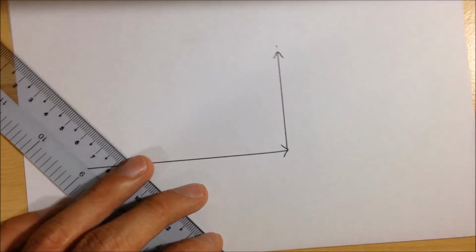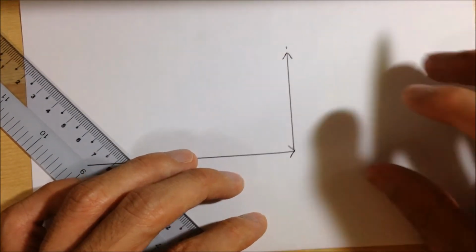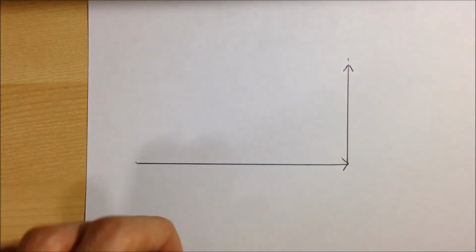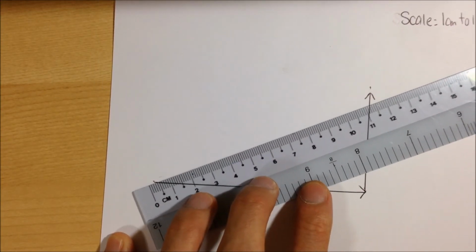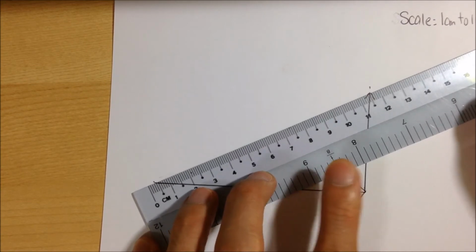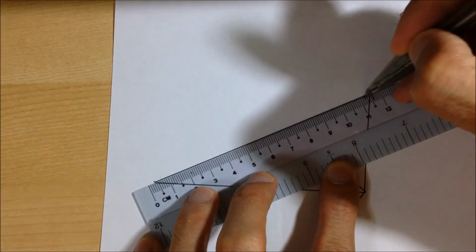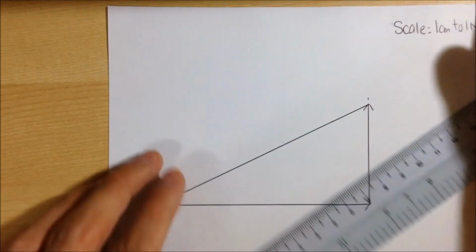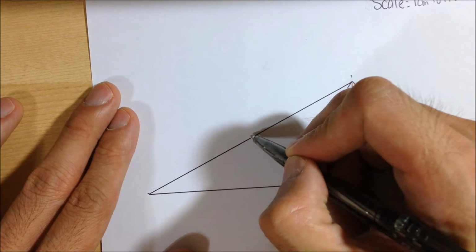So after this, the next step will obviously be to find the resultant force by connecting the starting point and the ending point. So this will be your resultant force, and usually we put 2 arrows to indicate resultant force.